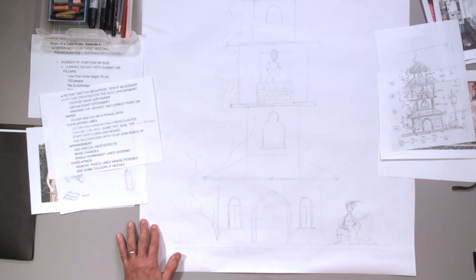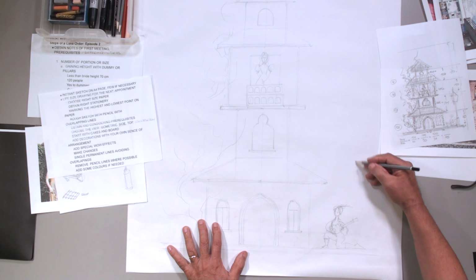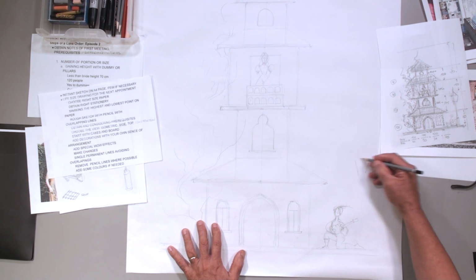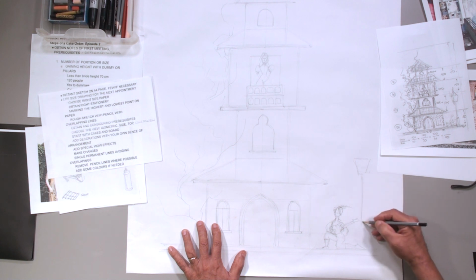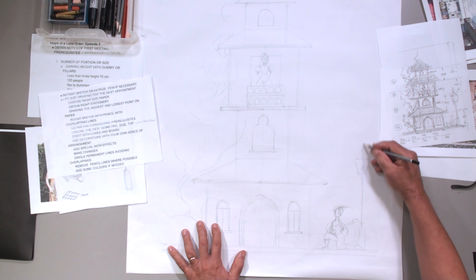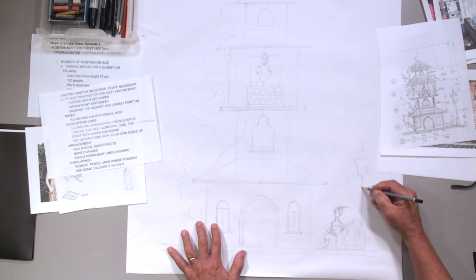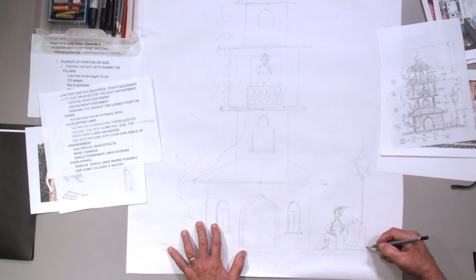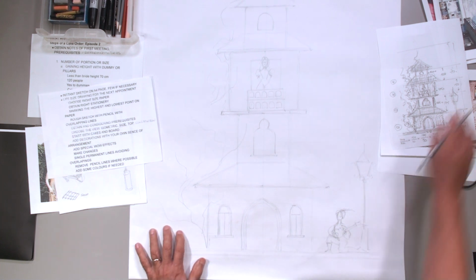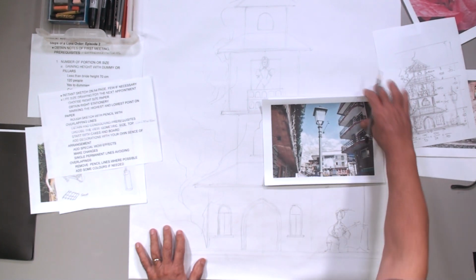So one more thing, I like to get the street light somewhere here. There, there, a bit of decorations here, that's it. Very simple, right? I just get the idea from here.